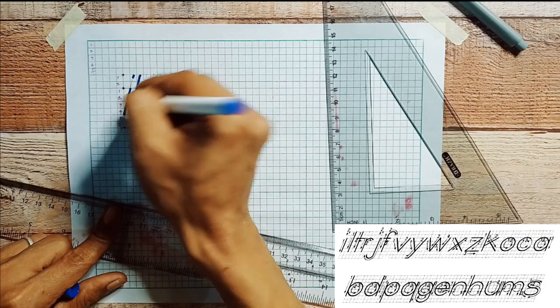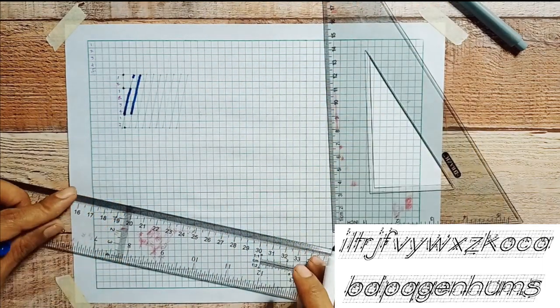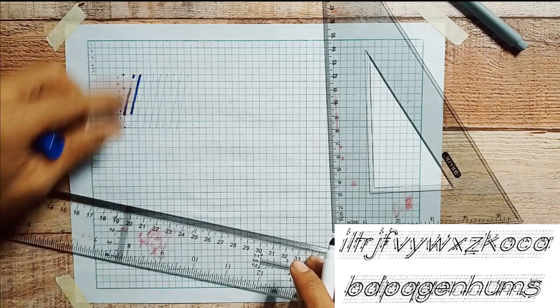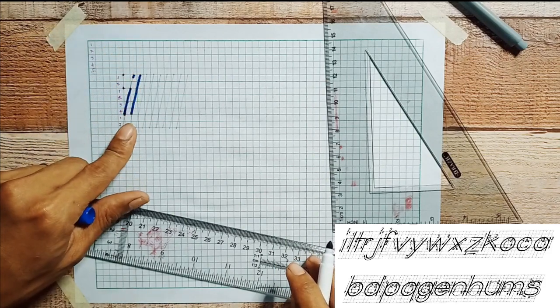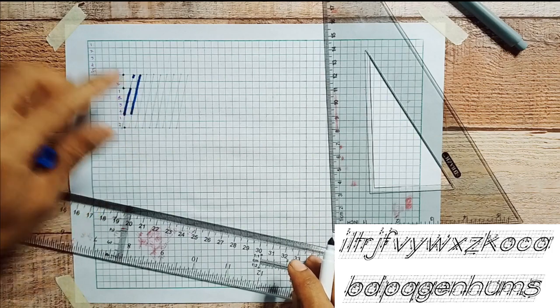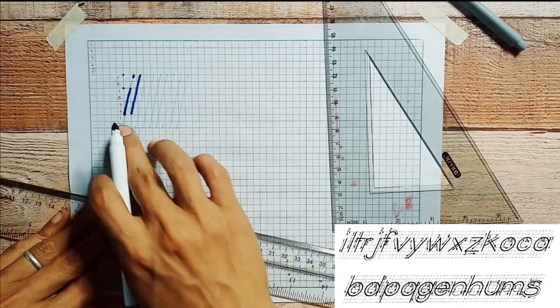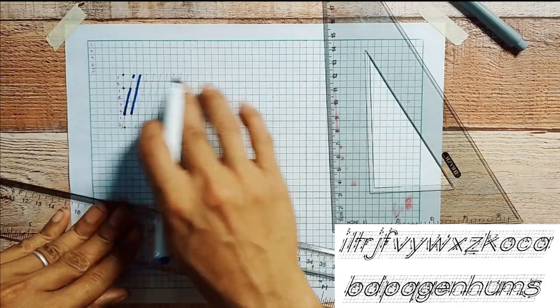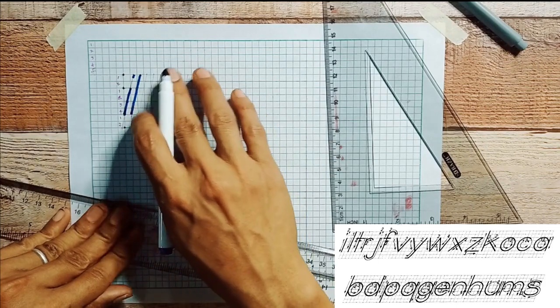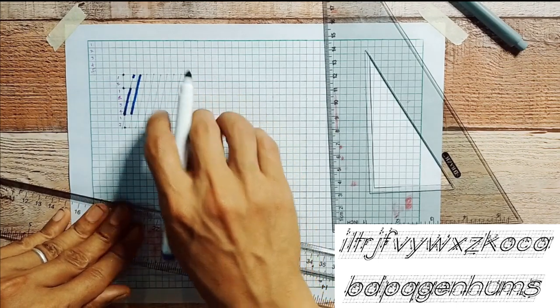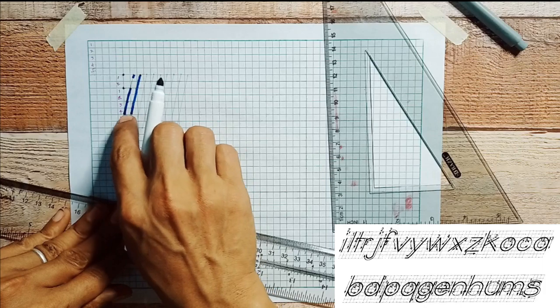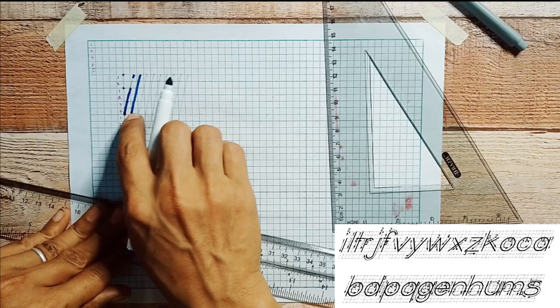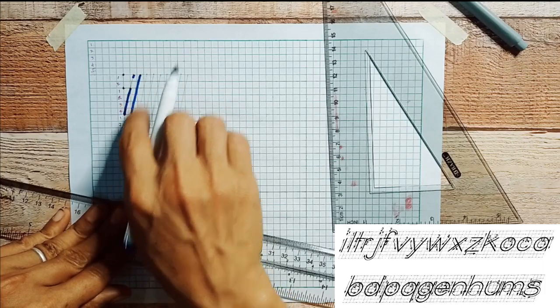Just do it lightly. Don't be in a hurry on doing your strokes. So there you have it, and you can continue on doing the next letters as shown in the figure.